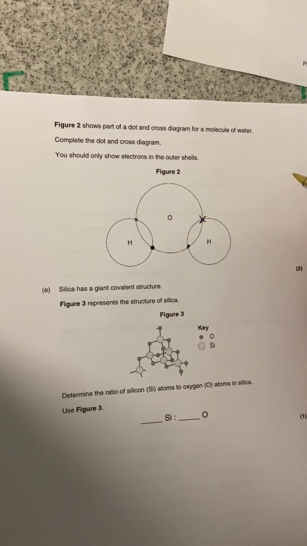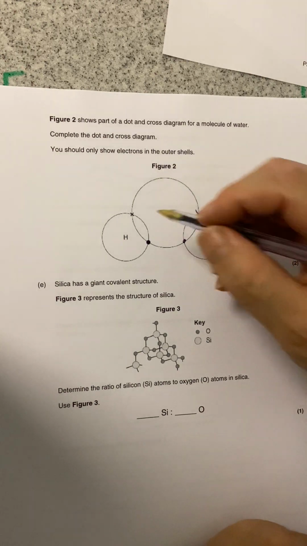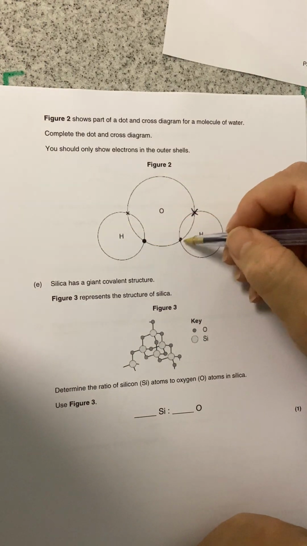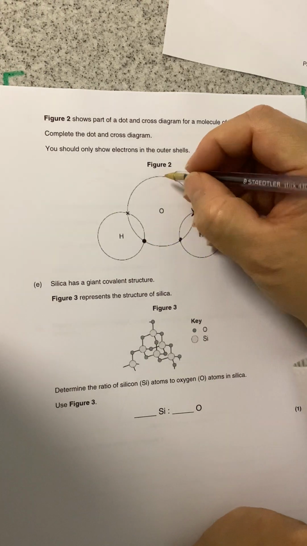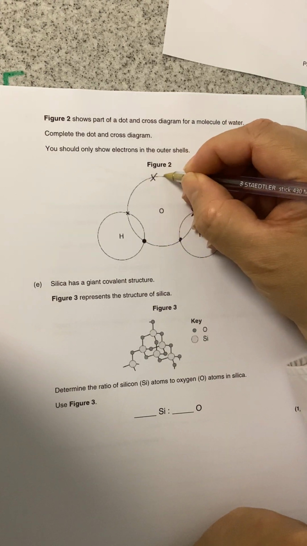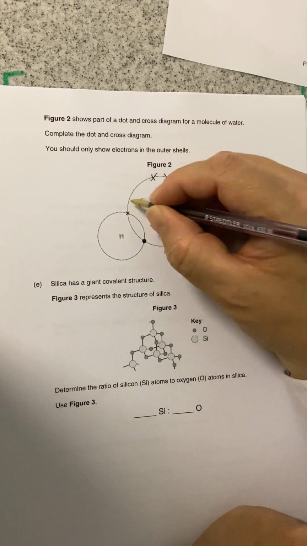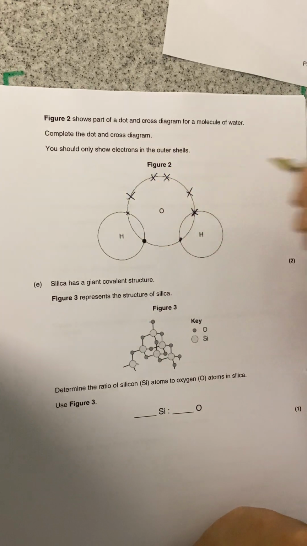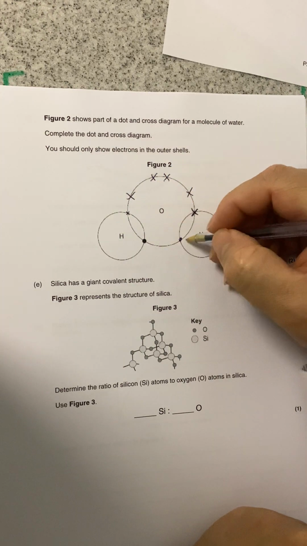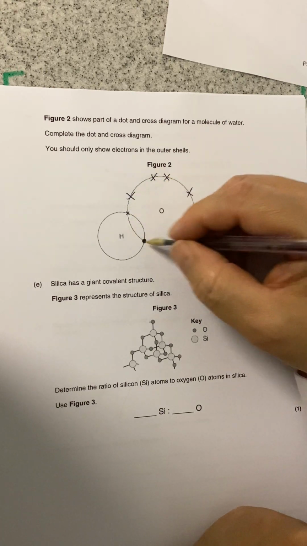So if I make the crosses from the oxygen atom, then I know that to have a full outer shell, it would have to have 8 in total, with 2 of them being borrowed from the hydrogen. So I'm going to put in 1, 2, 3, 4, 5, 6, and I'll put maybe over here, 7, 8. Job done. That's it. So we've got 1, 2, 3, 4, 5, 6, 7, 8. So that's a full outer shell for the oxygen.